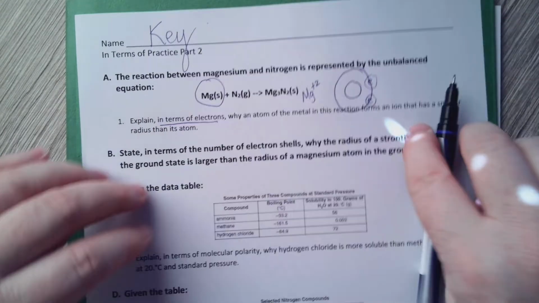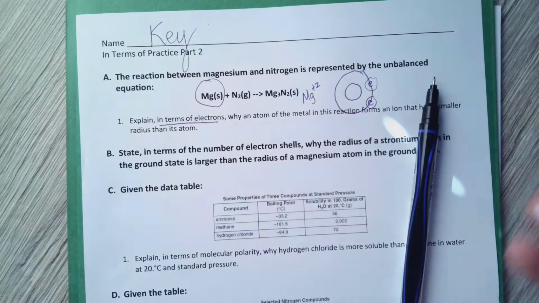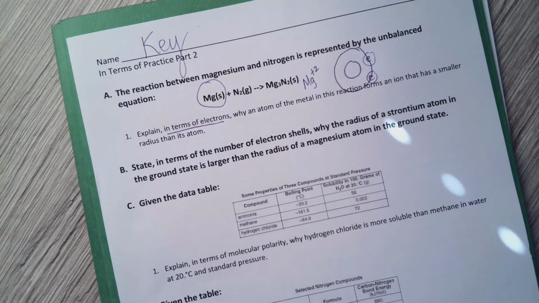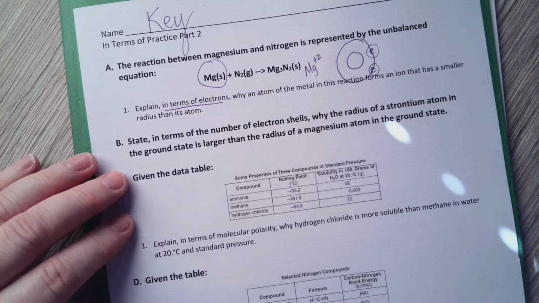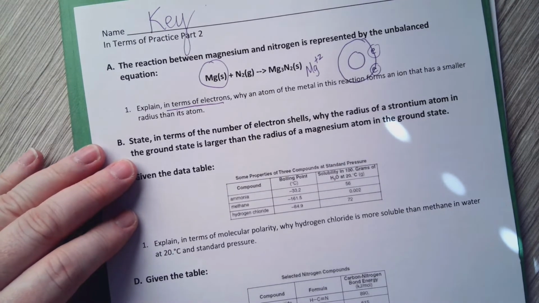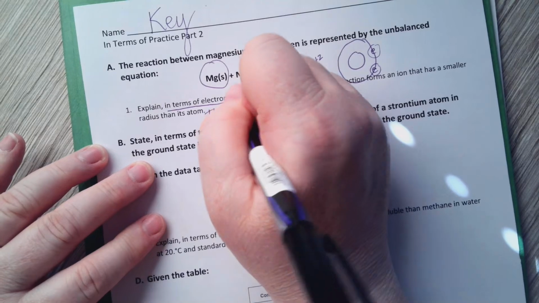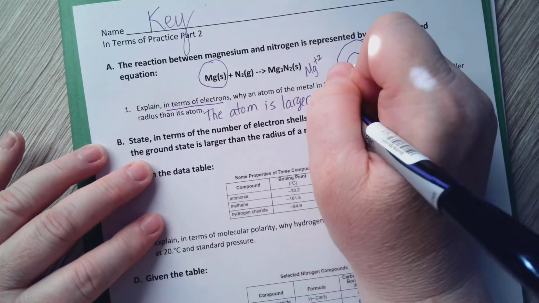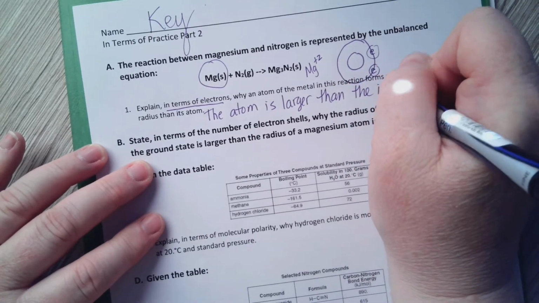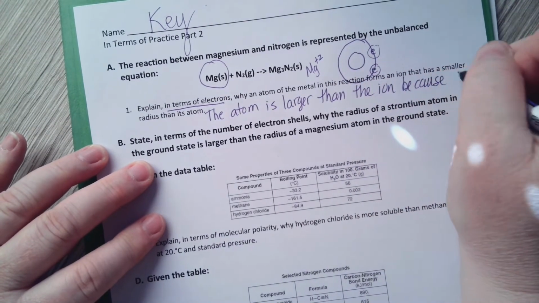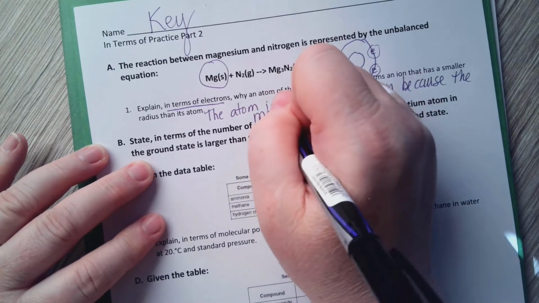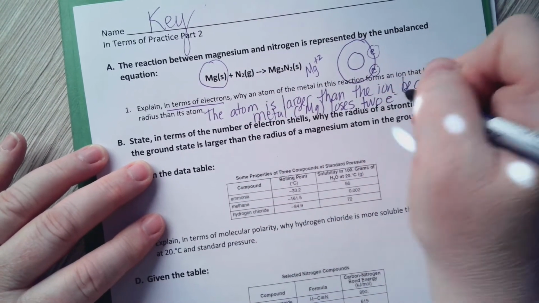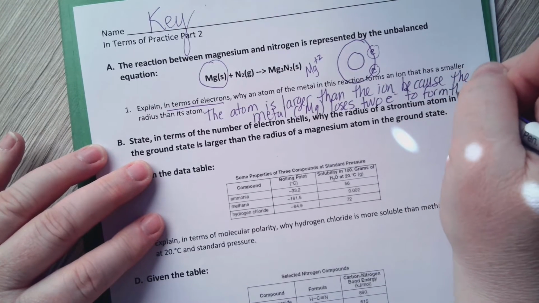When it does that, the size gets smaller. Think about it, it has fewer electrons. So in terms of electrons, the atom is larger than the ion because the metal, magnesium, loses 2 electrons to form the ion.